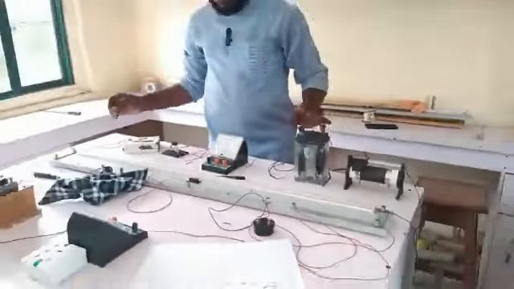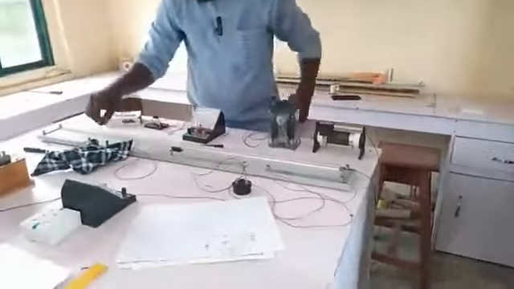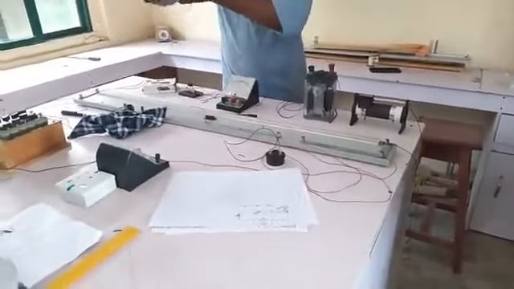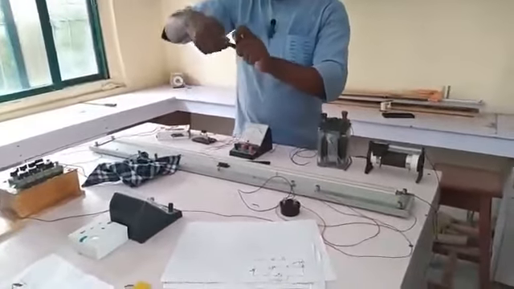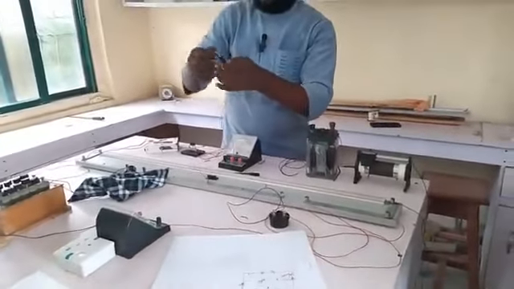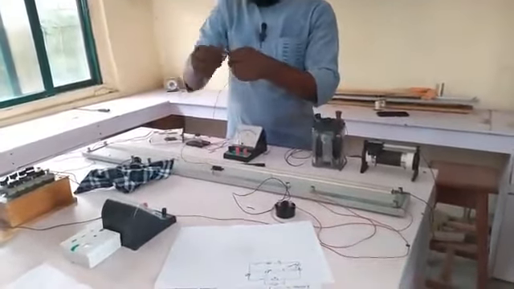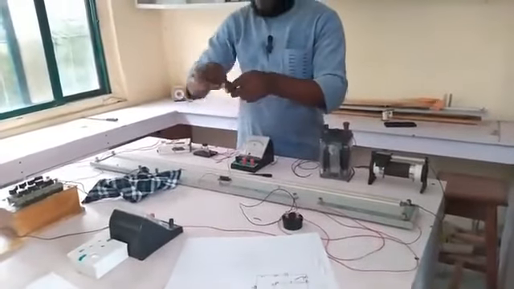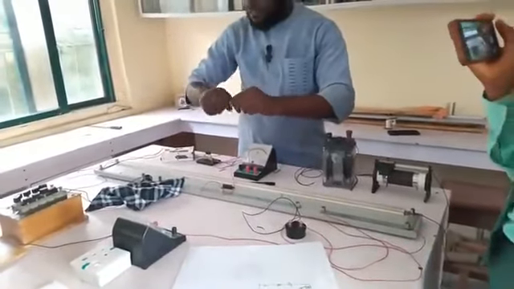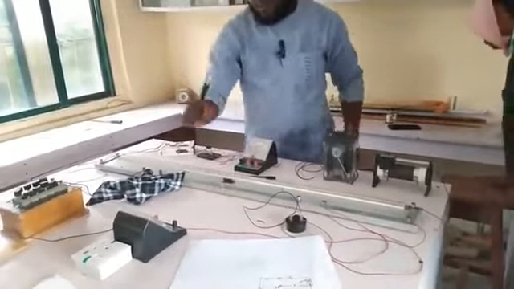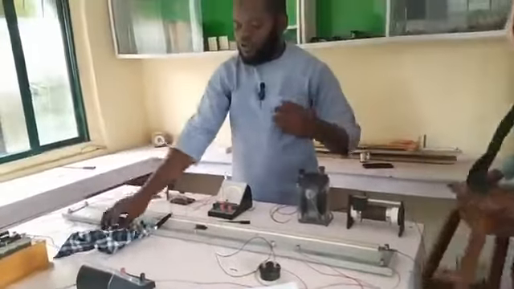Now, what's the next thing to do? Then we have our jockey. So the center here is connected to the what? Jockey. So connected to the jockey. I hope it's clear, right? Okay, because I would like to avoid that question. Okay, so now we have our circuit connected.